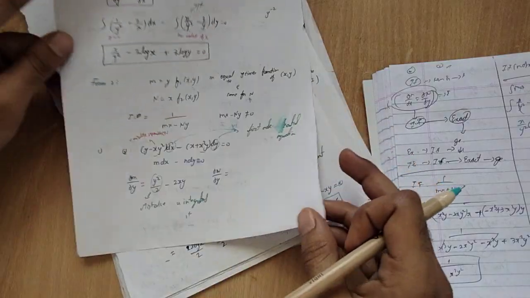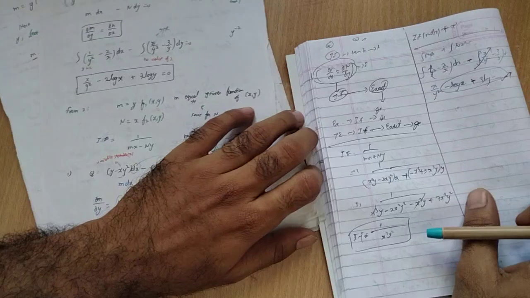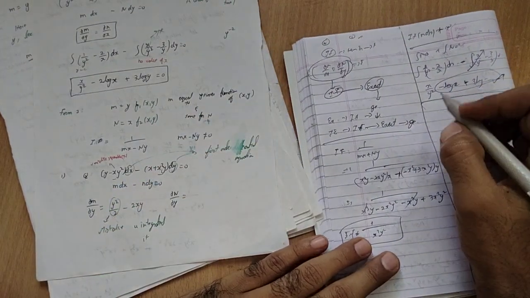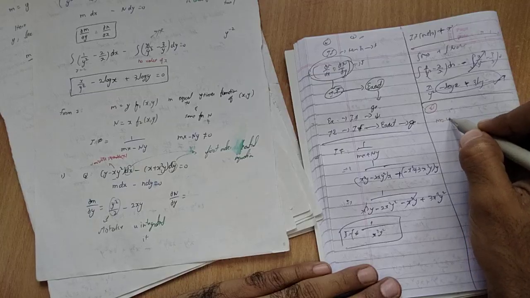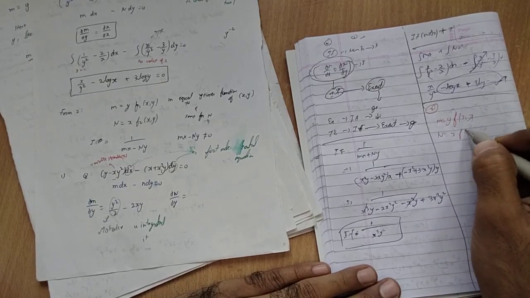So we can just go for the next equation. You can see this one. So what is the thing? M equal to y function of x, y. Okay, this is the second format. So in the second format, M will be equal to y, a function of x comma y. Okay, N will be x, a function of x comma y.